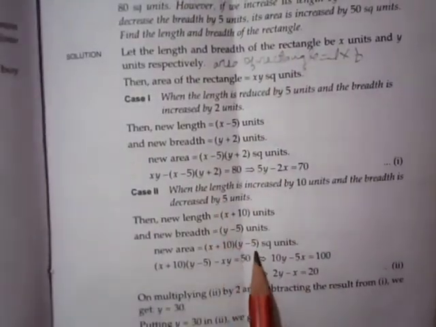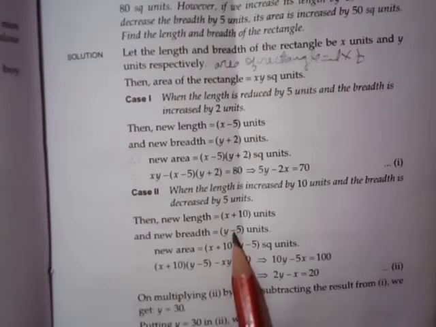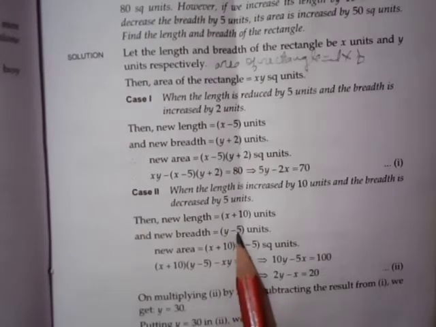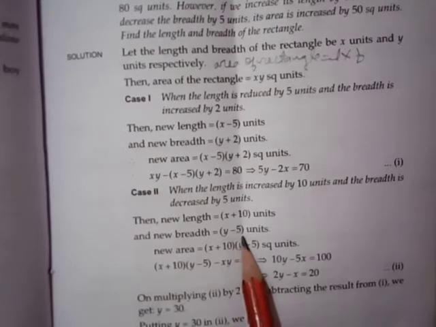Here in this question the length is increased but the breadth is decreased by 5 unit, and in that question you are increasing both. So there it will be plus, y plus 2. Keep this in your mind to solve that question.